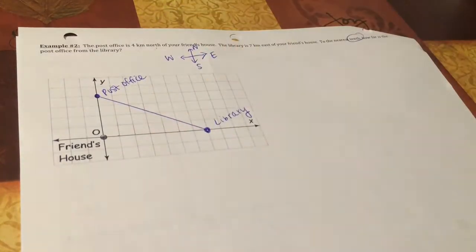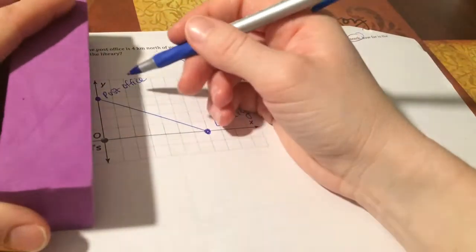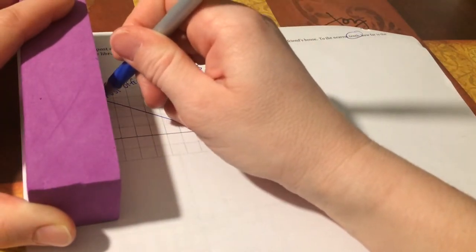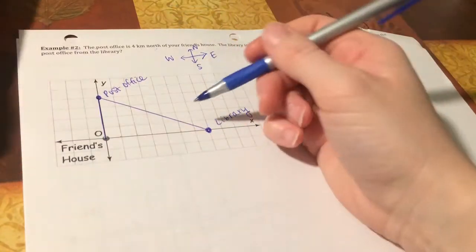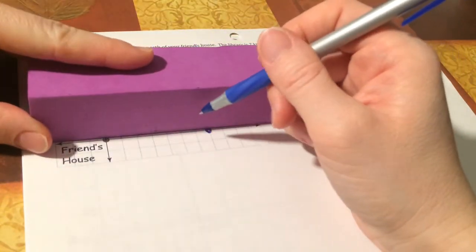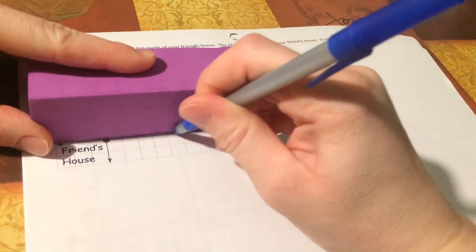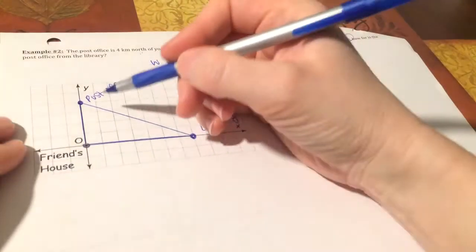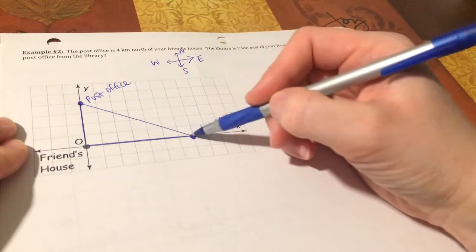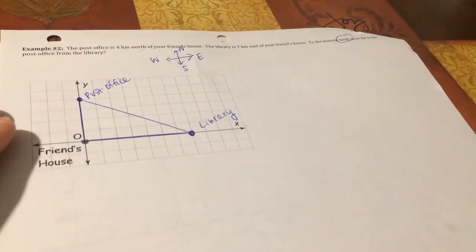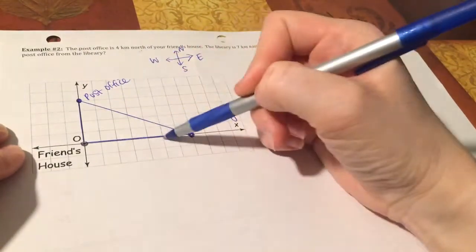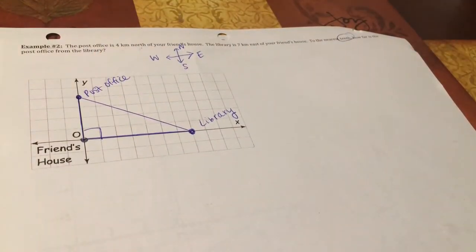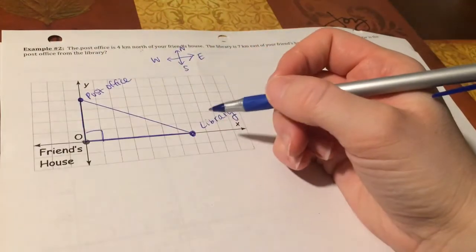We already have a right triangle here because we can line it up with the y-axis and the x-axis. It's hard to figure out the distance between the 2 points because this line doesn't line up with the grid lines, but these 2 lines do. Now we have a right triangle, so we can figure out the distance between these 2 points.